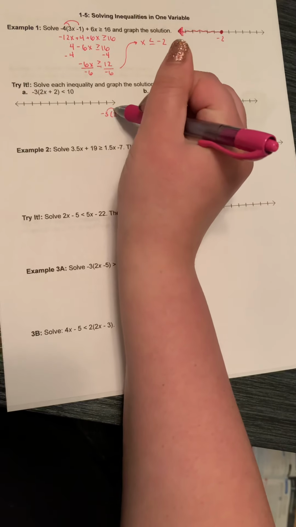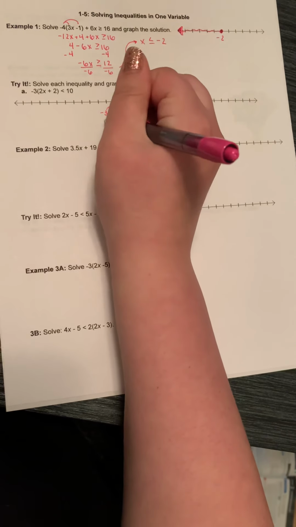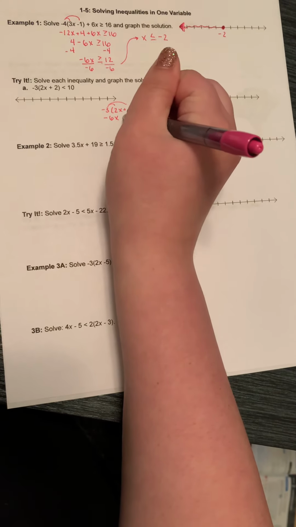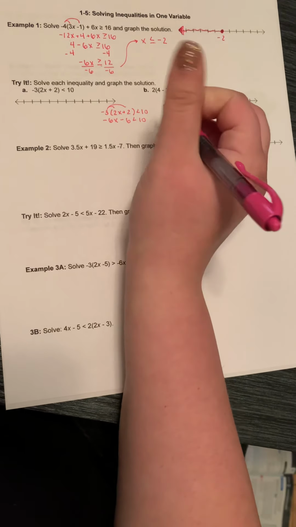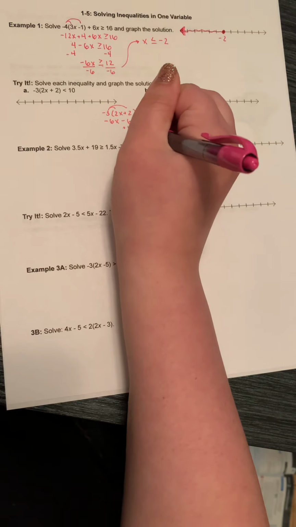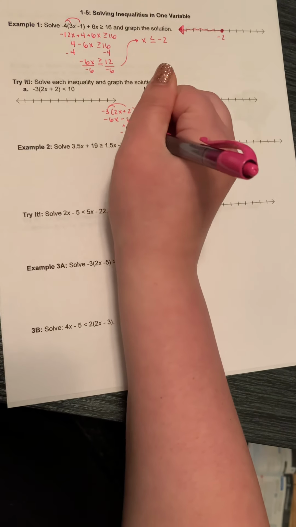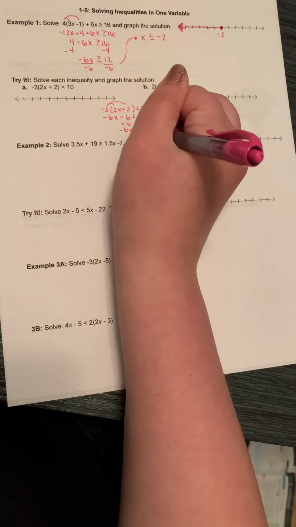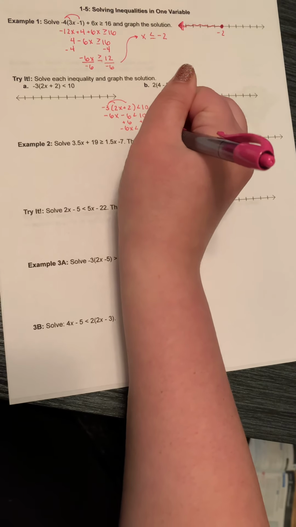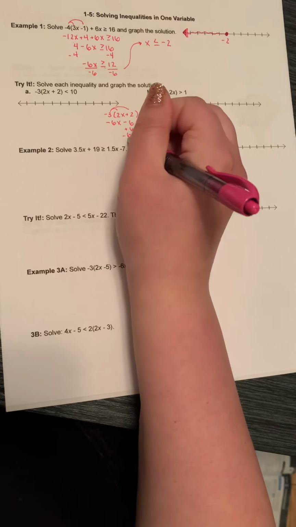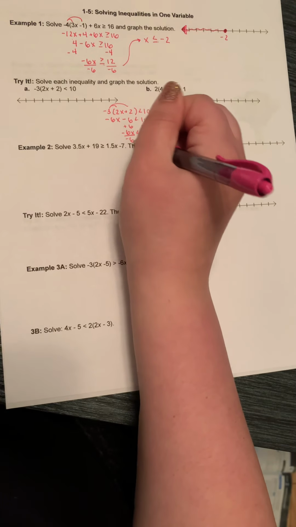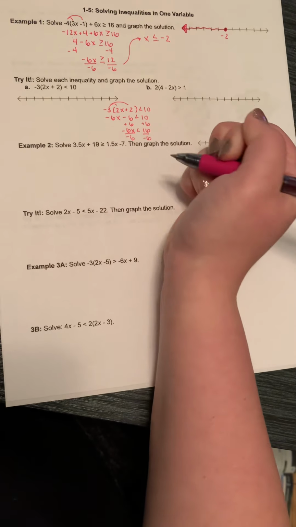So first we're going to distribute our -3. So we have a -6x minus 6 is less than 10. We're going to add 6 to both sides. So we have -6x is less than 16. So then we're going to divide both sides by a -6.